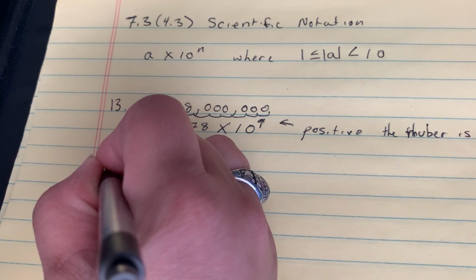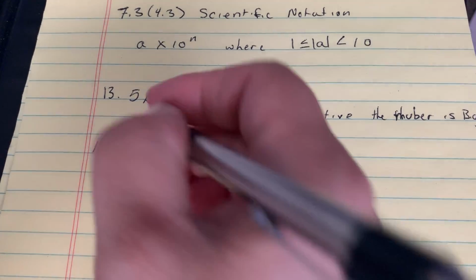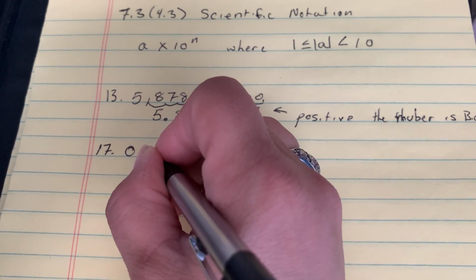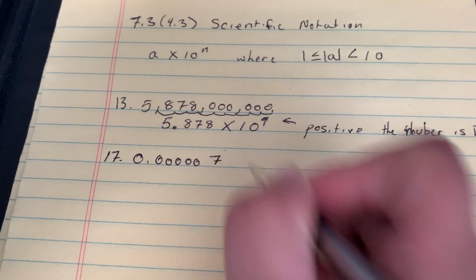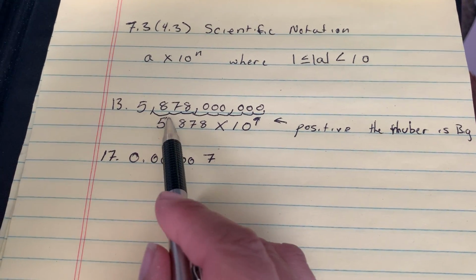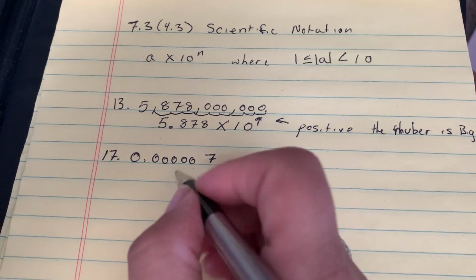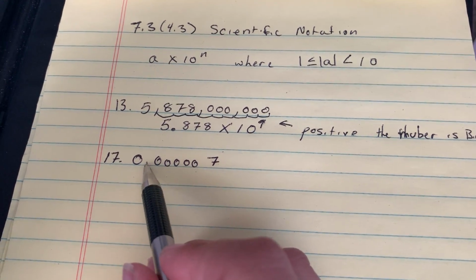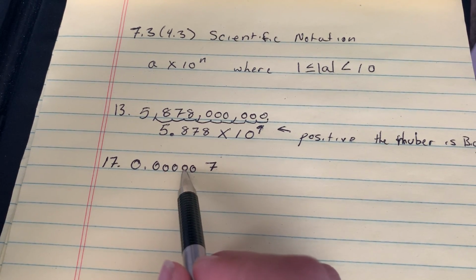Example number 2 here, we got problem number 17. Okay, 0. So we still need to find our first number. It's between 1 and 10. So I go over and I look, where's my first integer here?